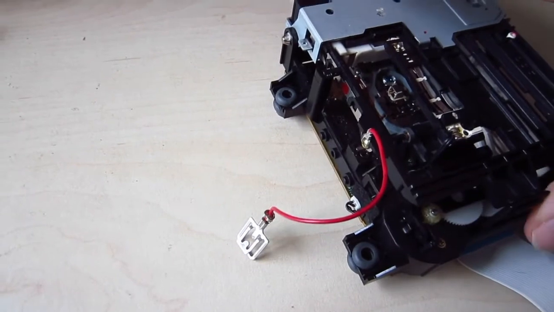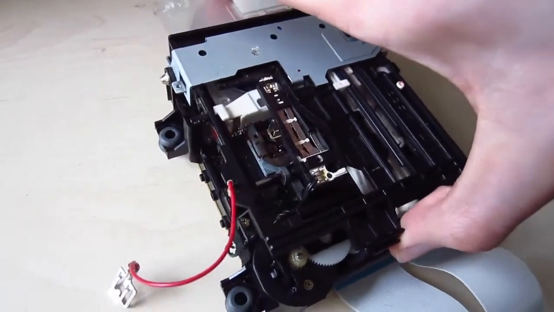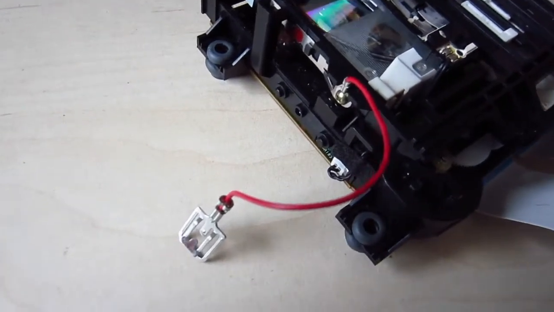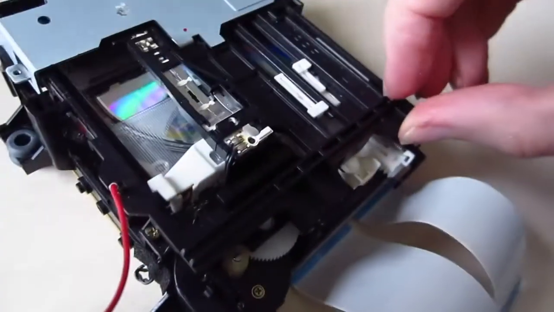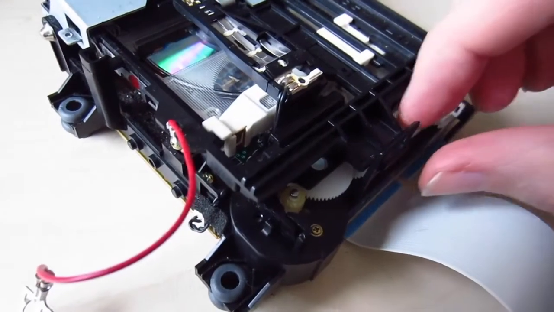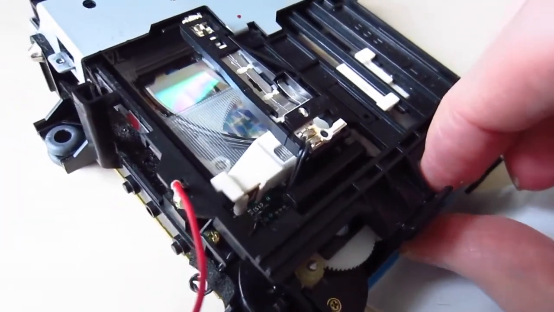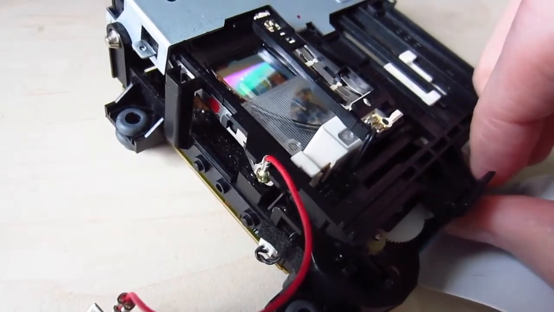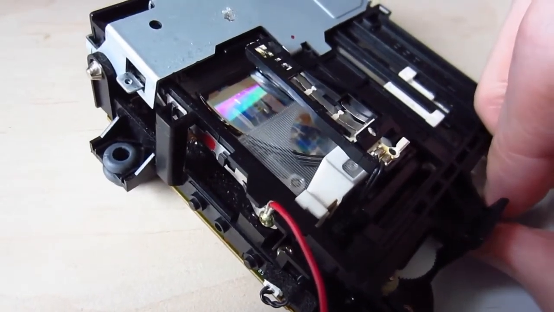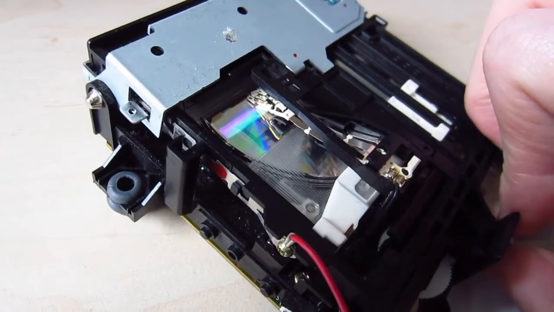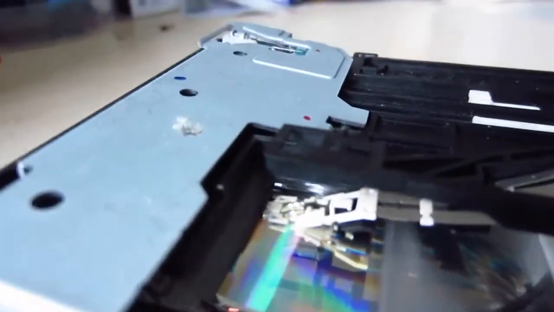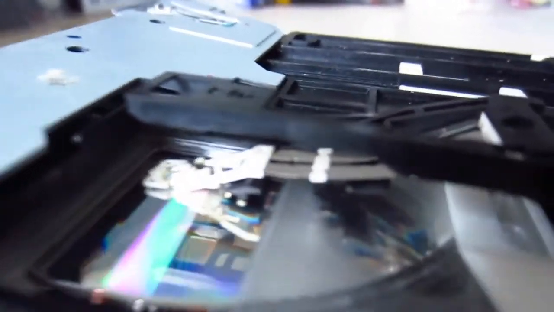So let's see, I can do that. Almost, but I think it's in. That's what it looks like. So now I have to pull this so that the record head would go down. So now the record head is down and hopefully you can see it.